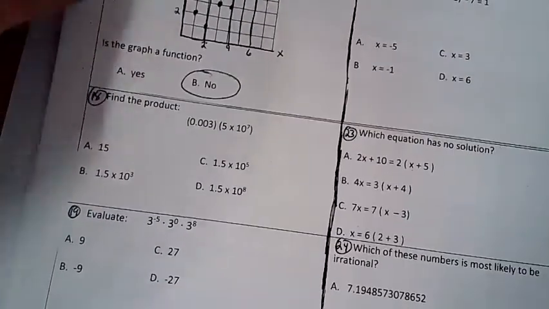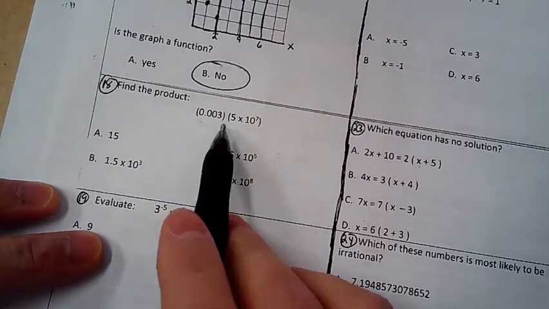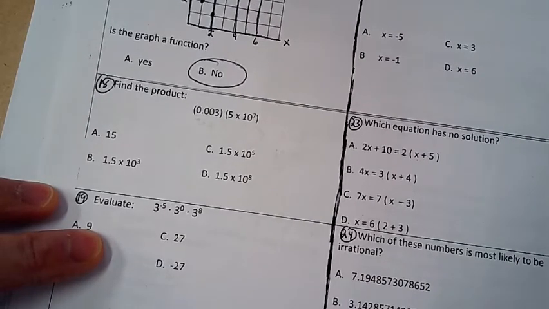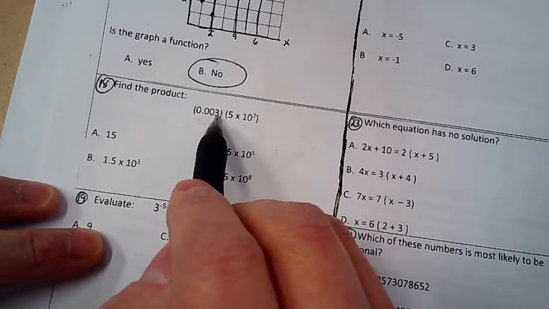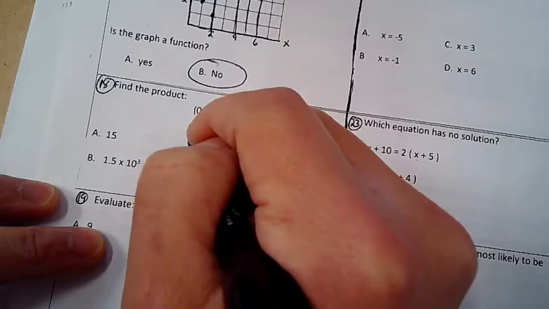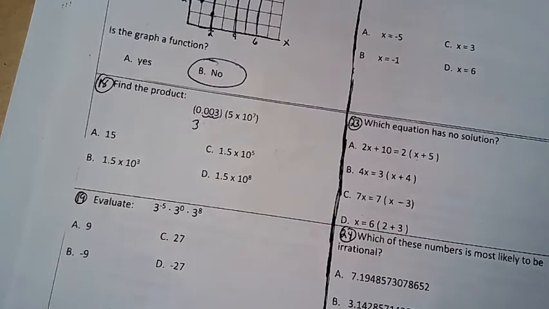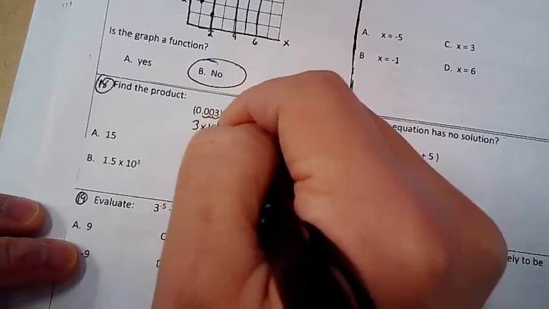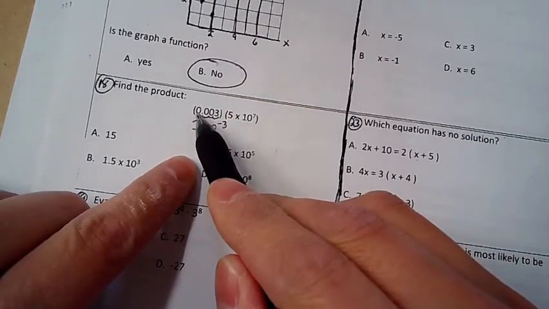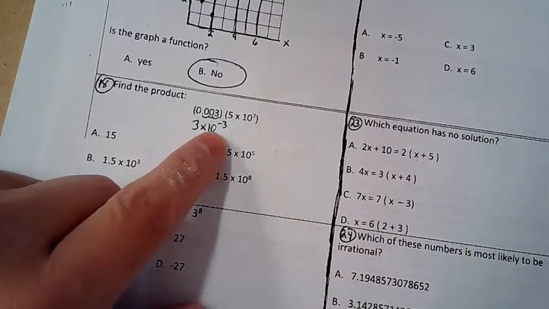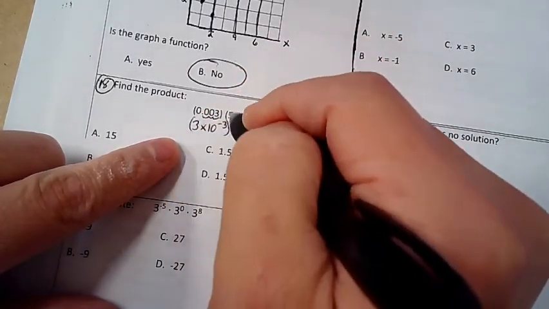Okay, so number 18, find the product. Alright, so for the product here, that means multiply. It sets it up for you. There's no sign in between the parentheses, so it's a multiplication. I need to write this as a scientific notation. So this is 3. I need to move the decimal back 3 spaces, so this is 3 times 10 to the negative 3. Because this number is less than 1. It's 0 point something, so that's why it's a negative 3 exponent. All right. So now I have this times 5 times 10 to the 7.